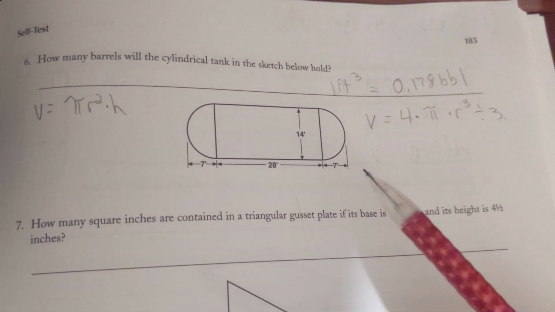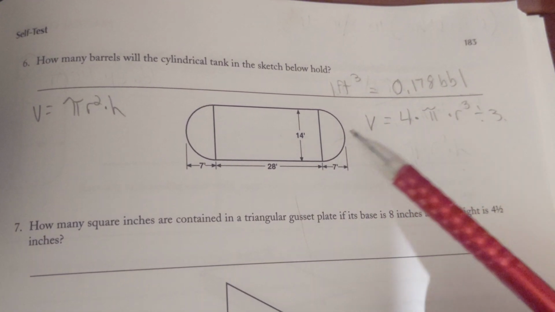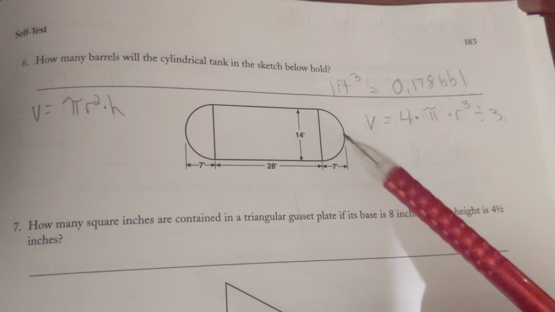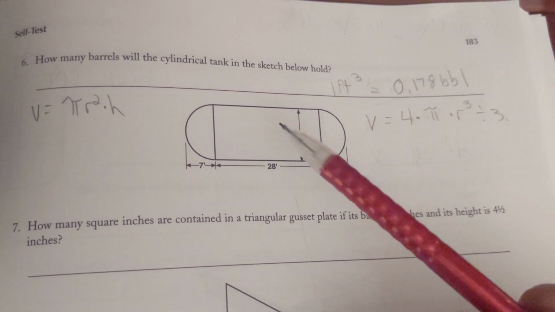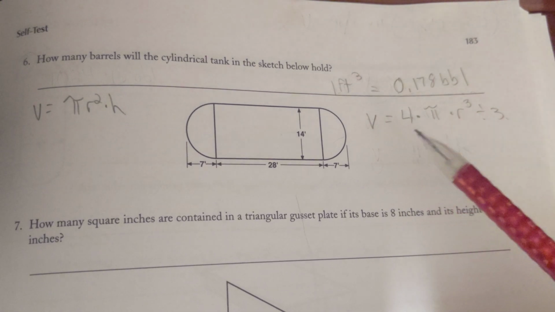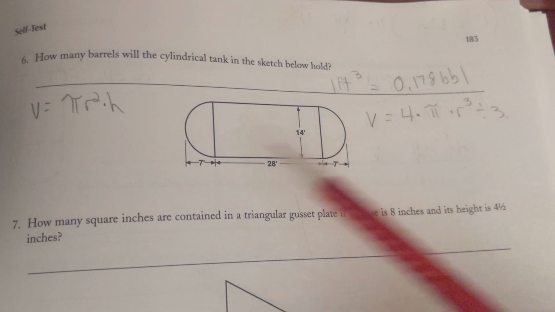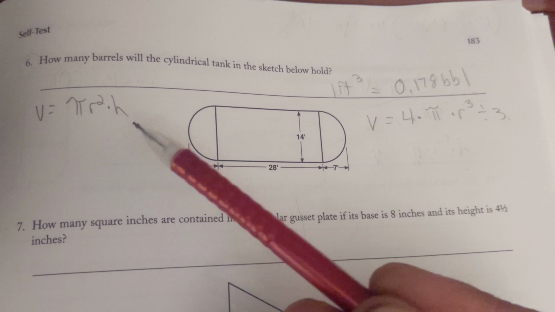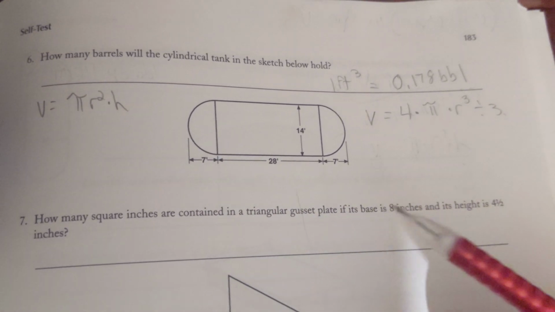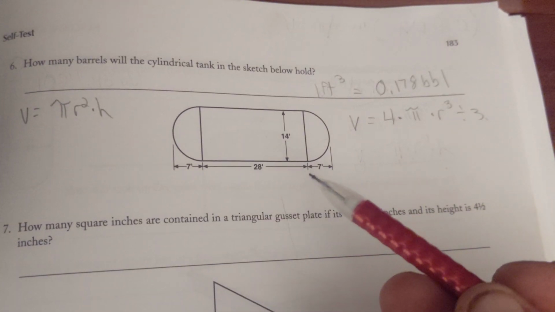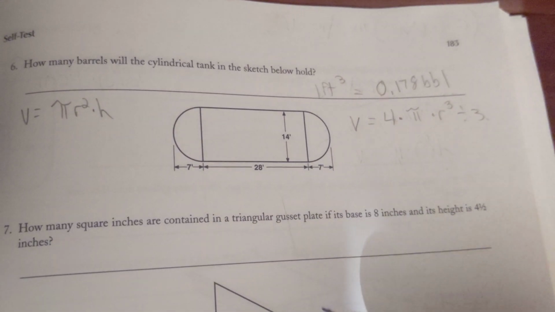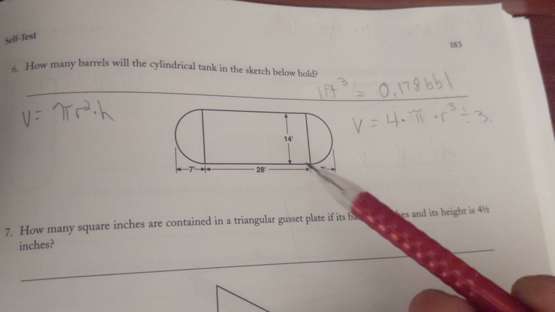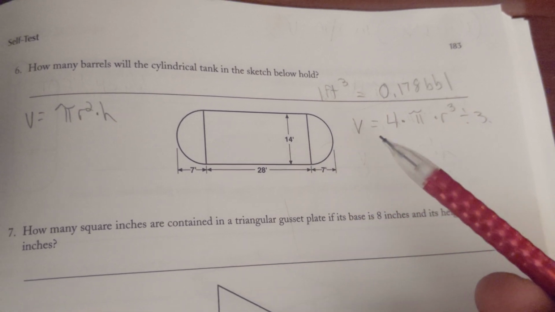Then there's two formulas that are going to be utilized. We need to figure out the volume of a sphere for these two parts and the volume of a cylinder here. This is the formula for the volume of a sphere, and this is the formula for the volume of a cylinder. Everything's in feet, so that makes it a little bit easier. Nothing's in inches, so we don't have to convert over. Should give us cubic feet as our answer.